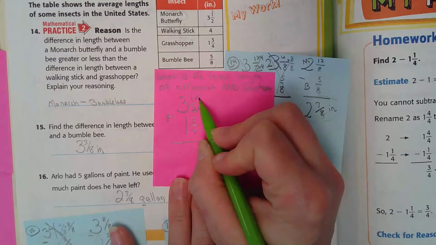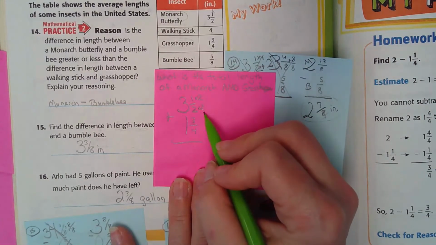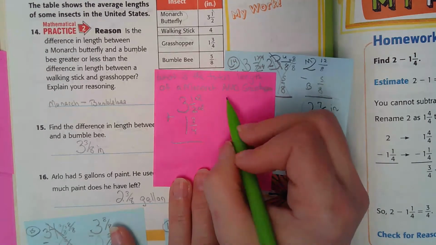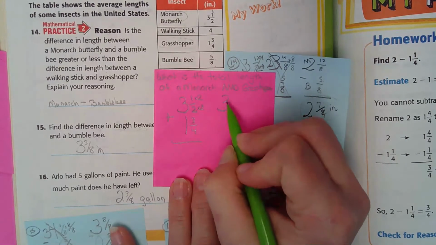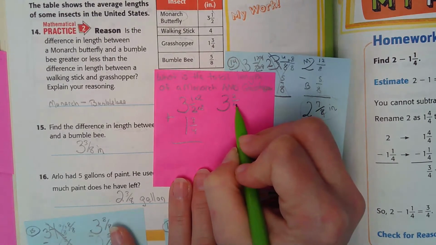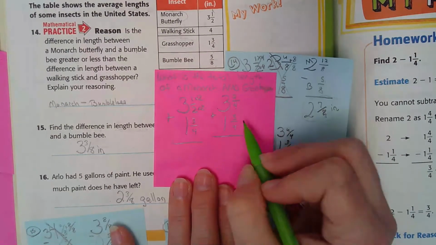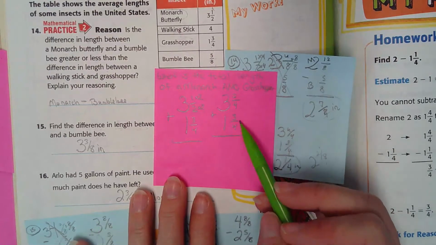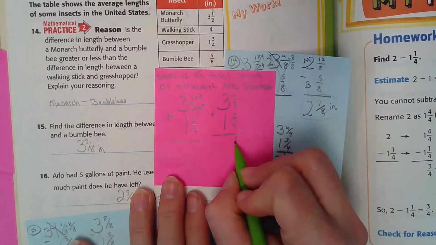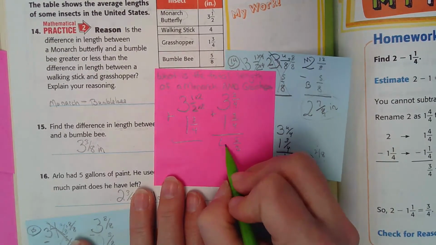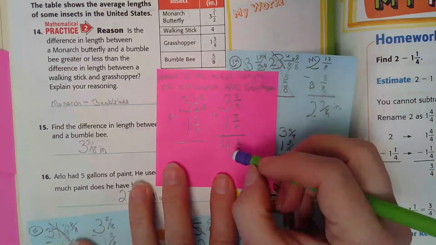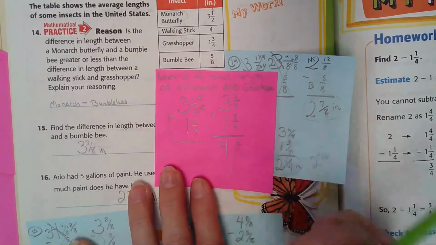First of all, I need a common denominator. I'm going to multiply so that the 2 turns into a 4. I will have 3 2/4, adding to that 1 3/4. Now that the pieces are the same size, 2/4 plus 3/4 gives me 5/4. 3 plus 1 gives me 4. I wrote 5/5. I meant 5/4.